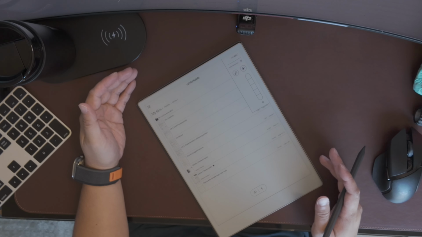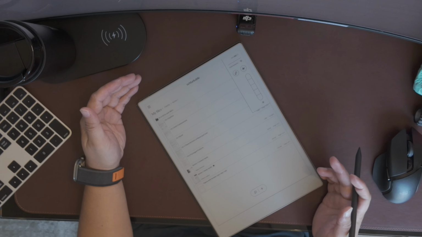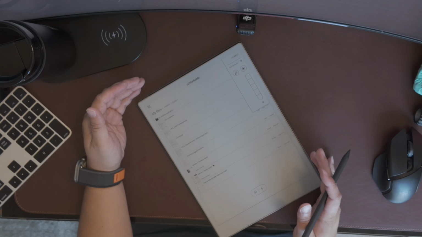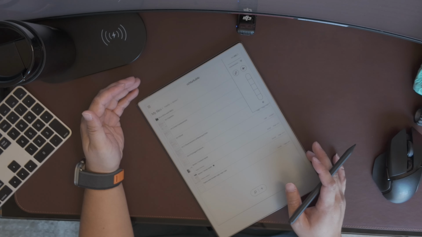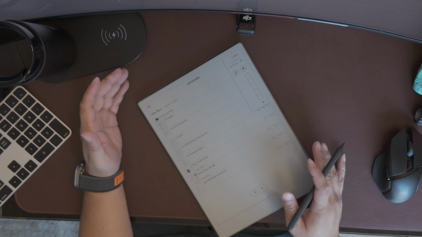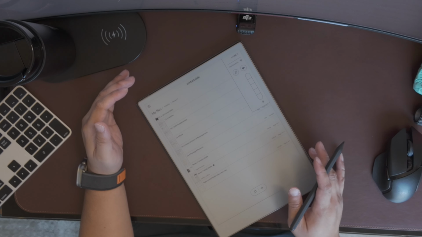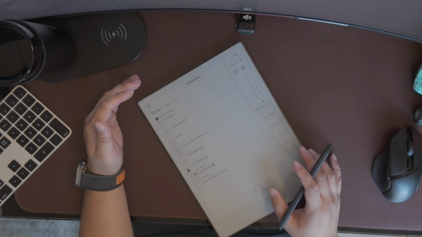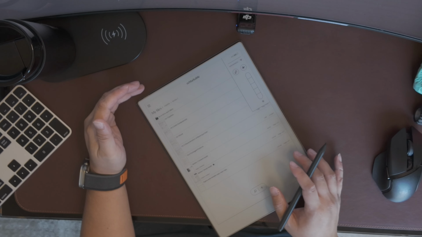I've used it since yesterday morning at 8 a.m. and I haven't charged it. I charged it to 100% yesterday at 8 a.m. and then I started using it all day until 5 p.m. yesterday, taking notes and converting it to text, highlighting everything you can think of. And then I also started using it today at 8 a.m. It is now 10:20 a.m. So I'm currently at 55% battery life.